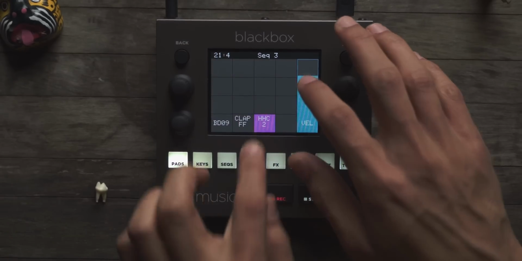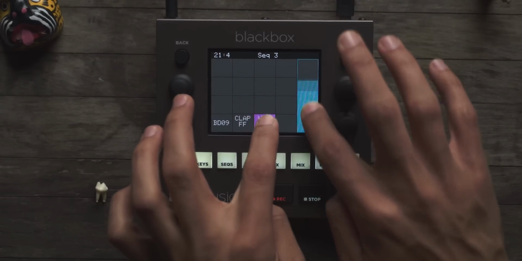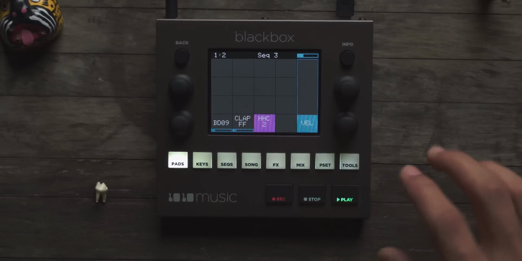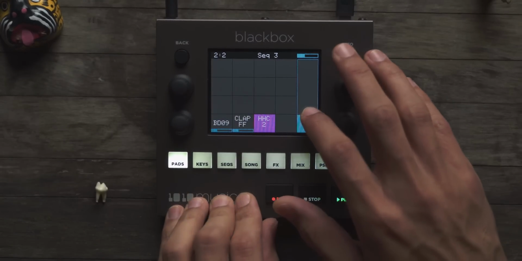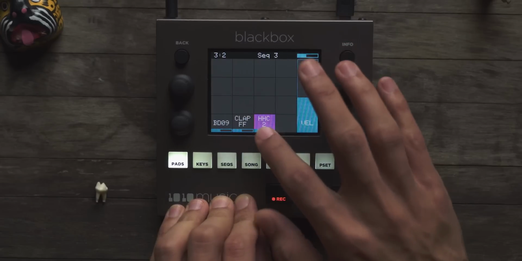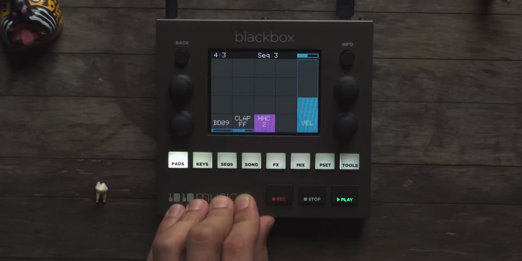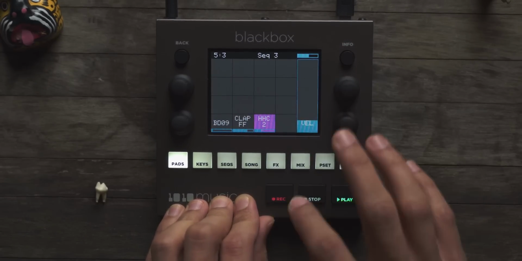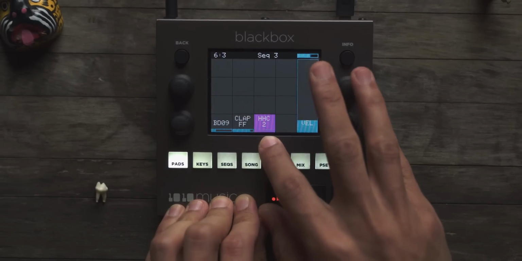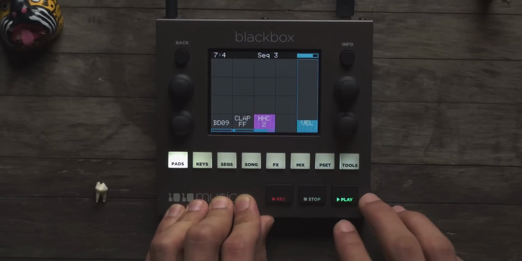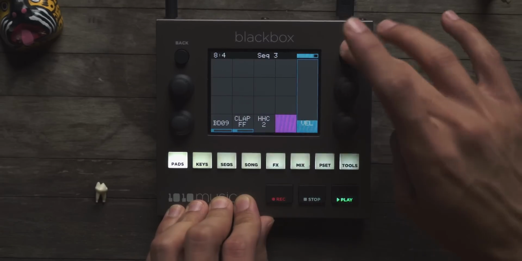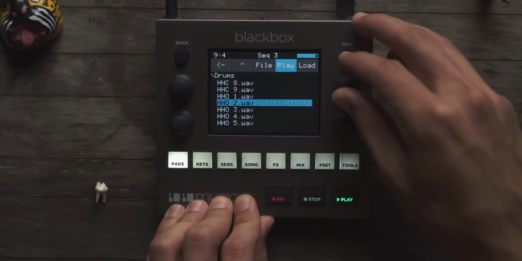Now I can have my, cool, so record, play. Let's do a lower one. Awesome.